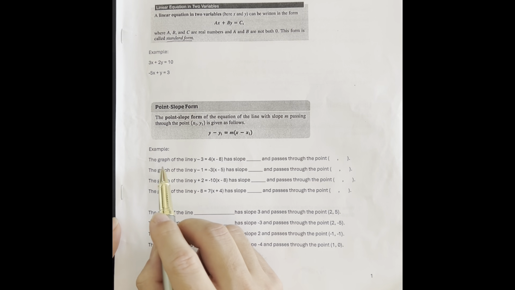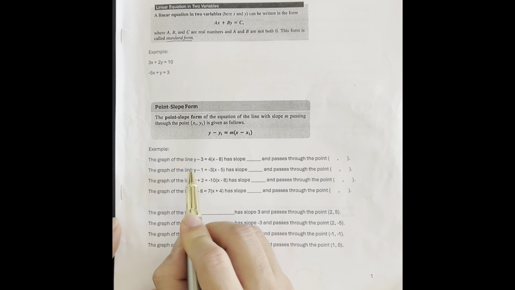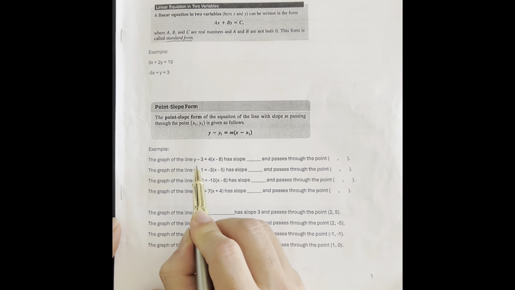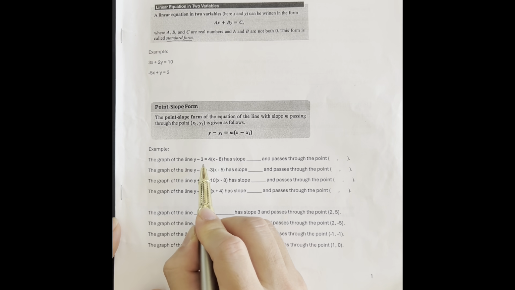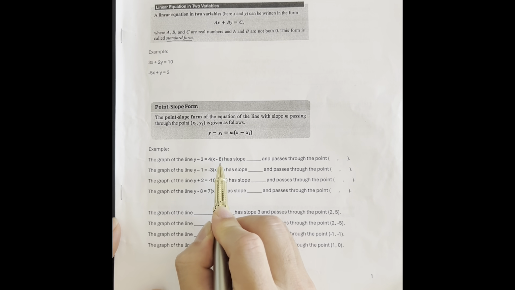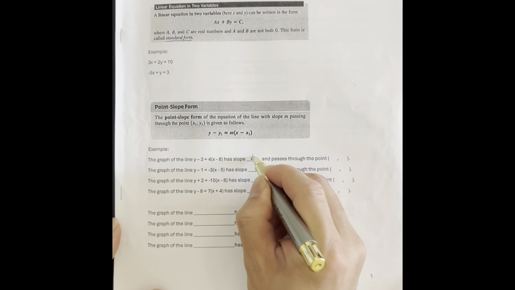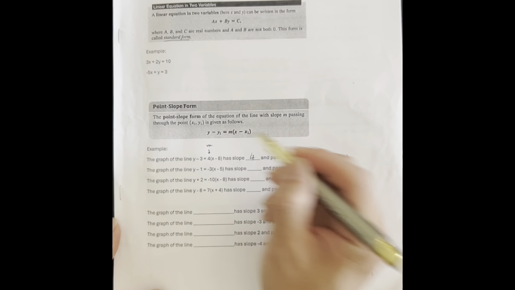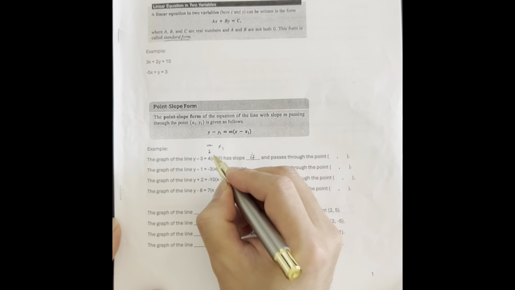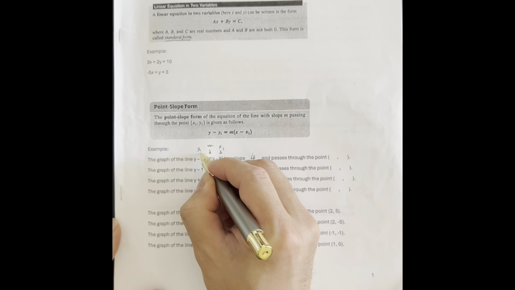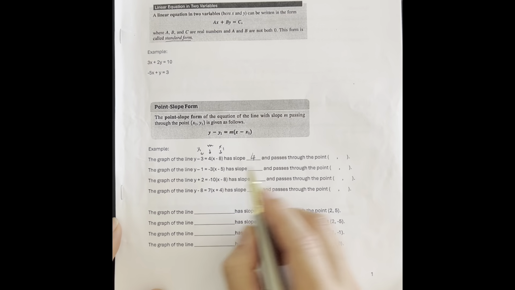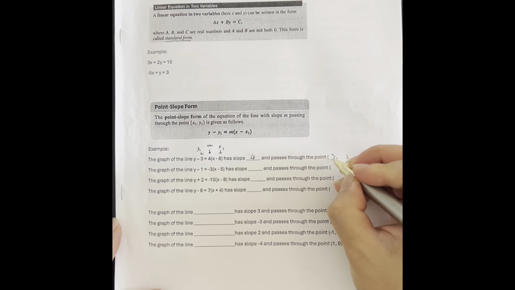So for example, this is the graph of the line y minus 3 equals 4 times x minus 8. This line has a slope of 4. This is m, this is x1, this is y1. So it passes through the point 8, 3.